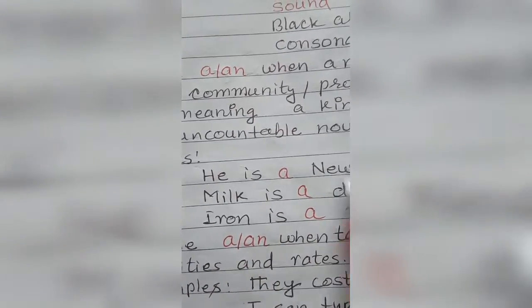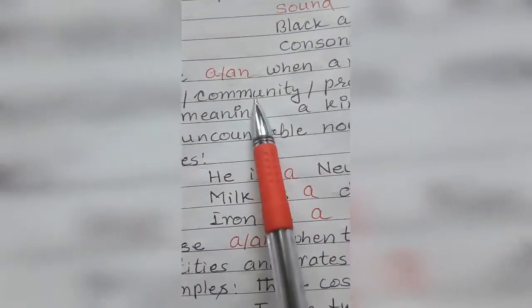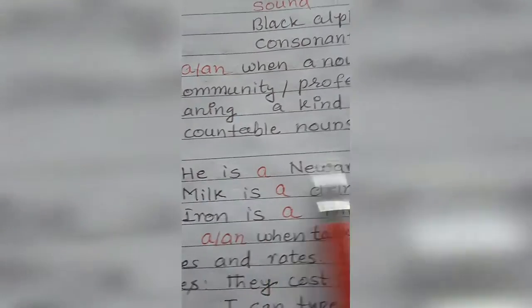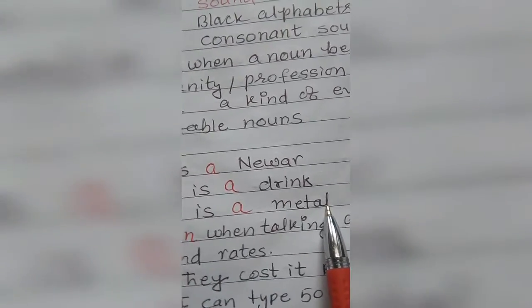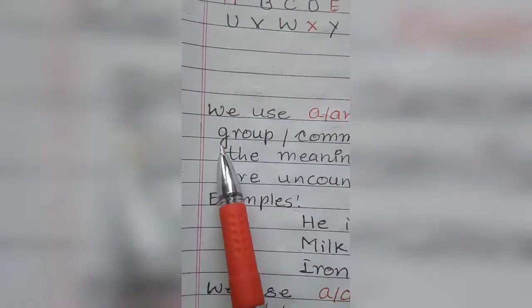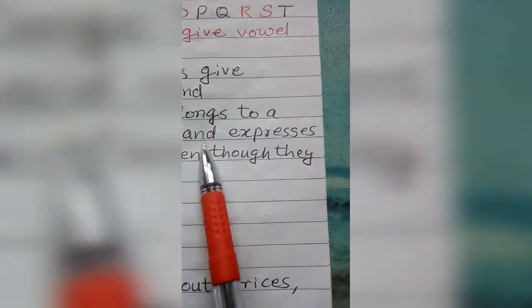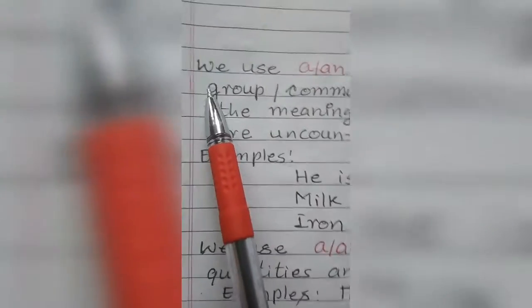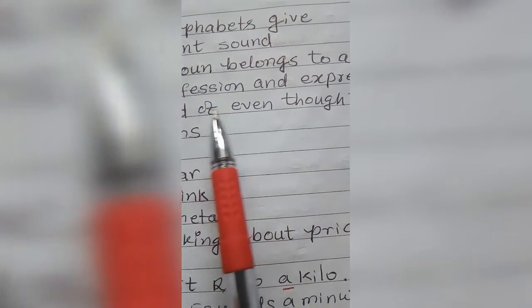He is a never, this expresses community. I have written community, that's why "a" or "an". He is a never. Okay, similarly, milk is a drink, iron is a metal. Here I have already told you group, that refers to group, community, profession. And it expresses the meaning of kind or sort of.